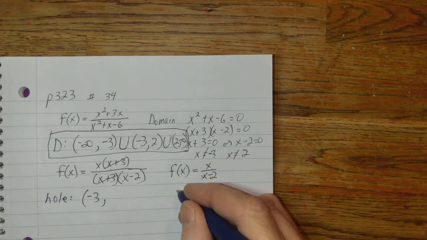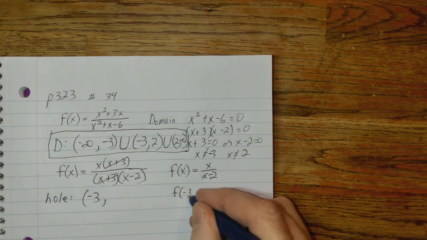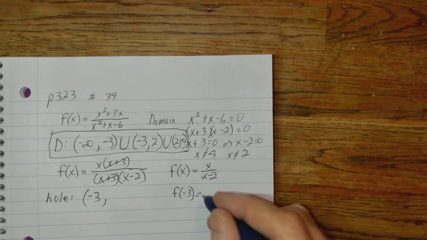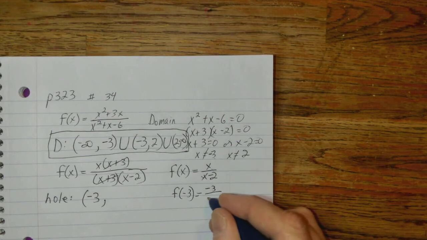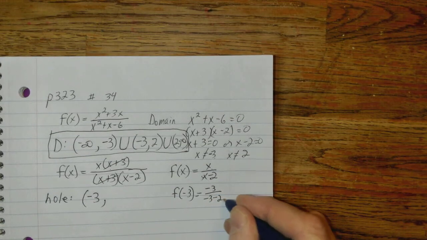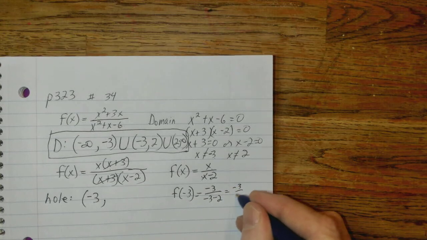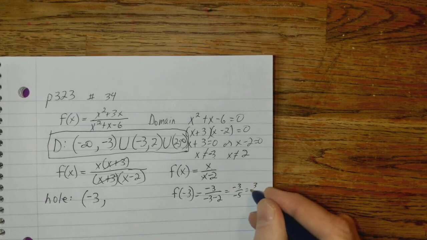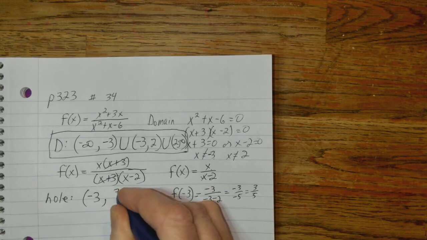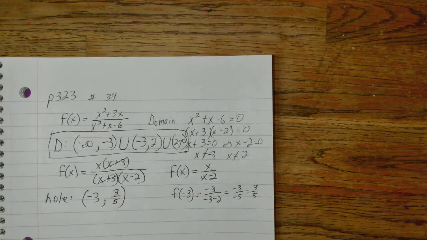Let's find f of negative 3 for our y-coordinate here. So negative 3 over negative 3 minus 2. That's negative 3 over negative 5, which is 3/5. I got a hole there at negative 3 and 3/5.